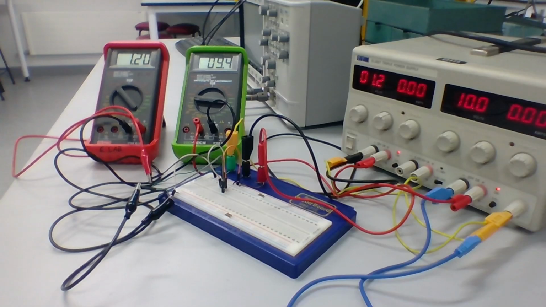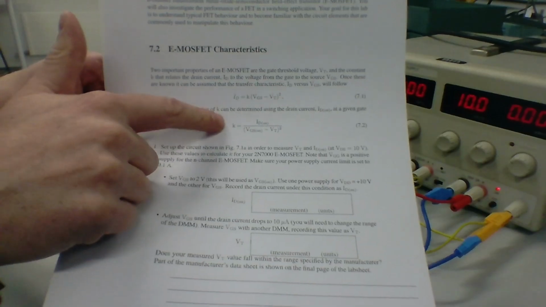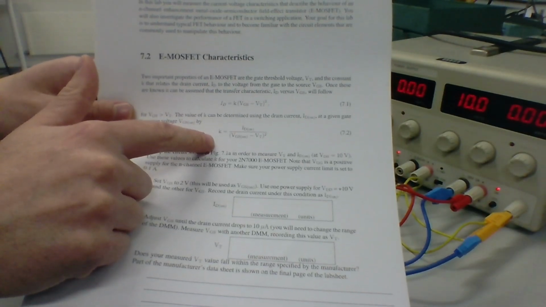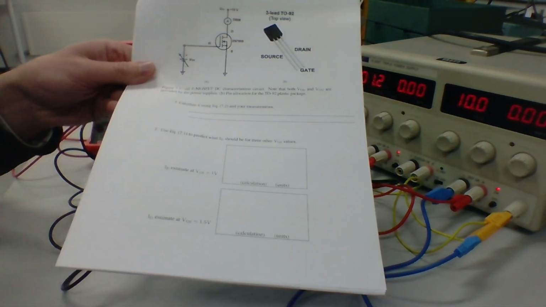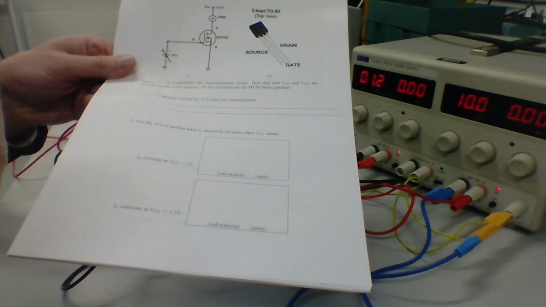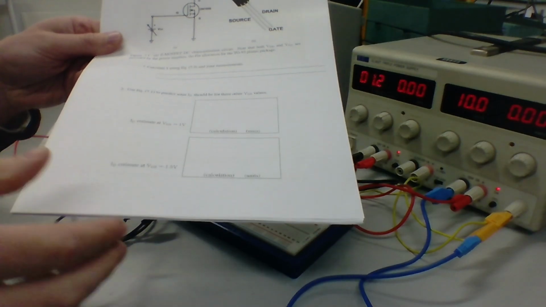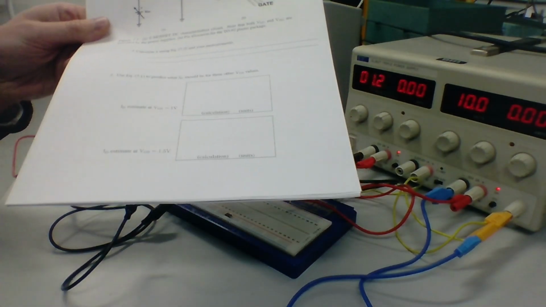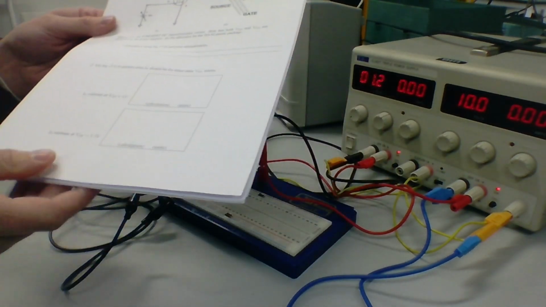We can then, using our measurement of a drain current when our transistor is on and a gate source voltage, use equation 7.2 to calculate the value of K for our transistor. So that is what this next question is asking about. Knowing that value of K, we can then predict what the drain current should be for three other VGS values of 1 volt, 1.5 volts, 2 volts, and 2.5 volts. We've already measured 2 volts.